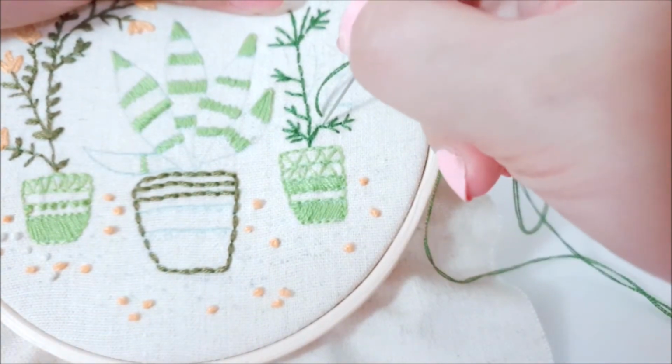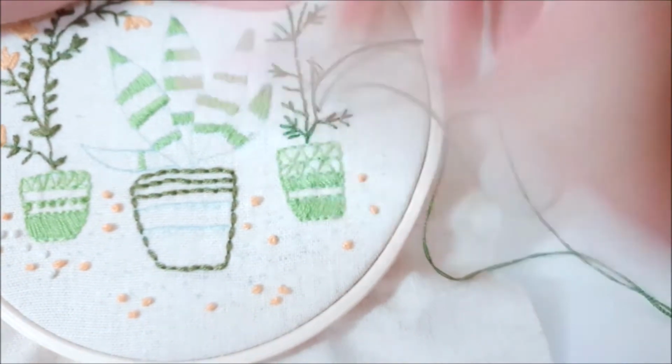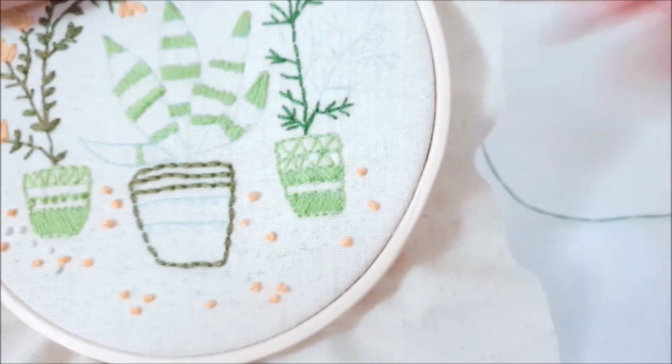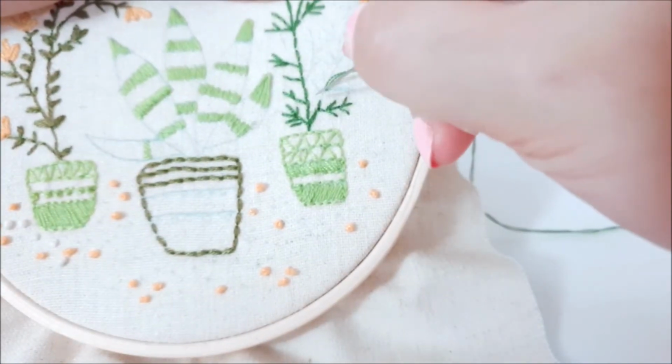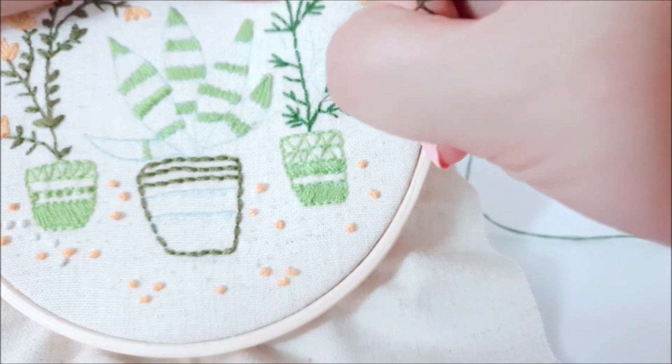Okay, here I'll go back to doing back stitch all the way up to the main branch. The smaller branches we would use straight stitch.